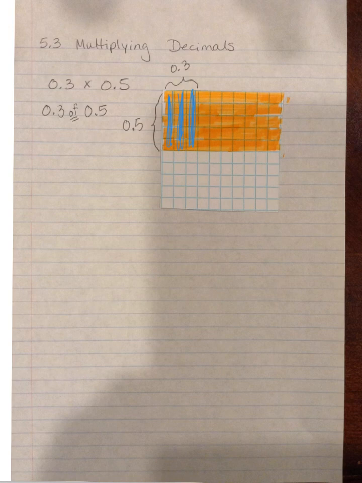So 3/10 of 5/10 is 15/100ths. And so when we multiply it out, that's the answer we would get. We would say 3/10 of 5/10, or 3/10 times 5/10, and that would give us 15/100ths. Okay, and that's just showing you a visual of what you're doing when you're multiplying decimals.